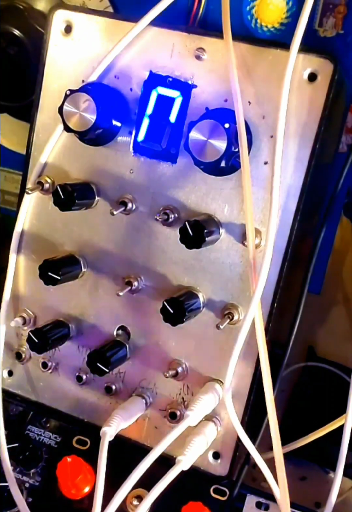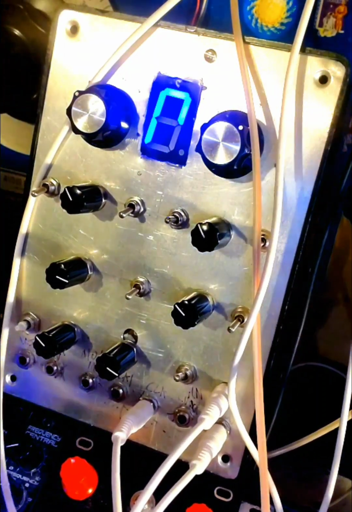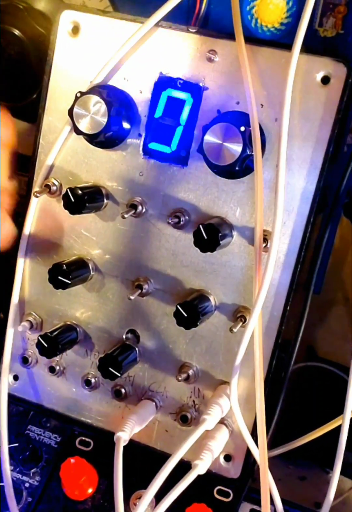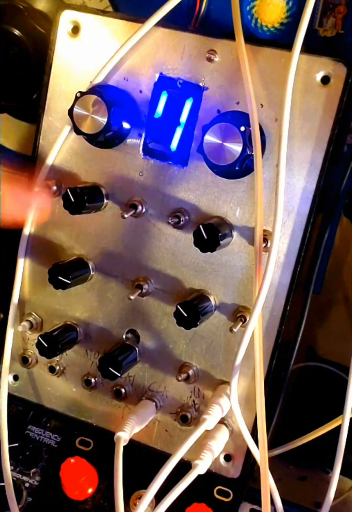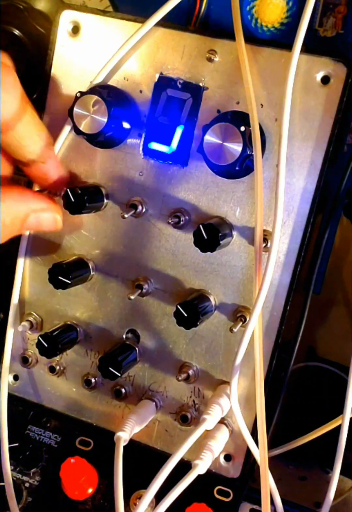Anyway, it's not really good. Alright, so let's listen to this. We're gonna make the clock that's clocking the sequence up into audio range.